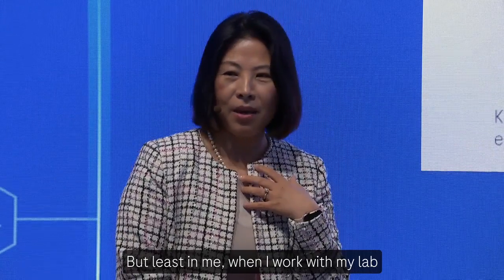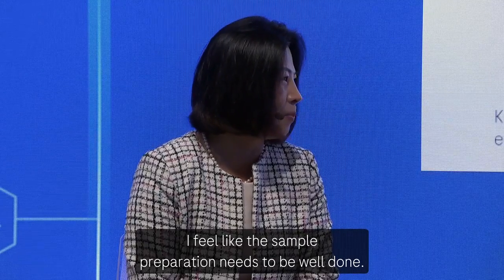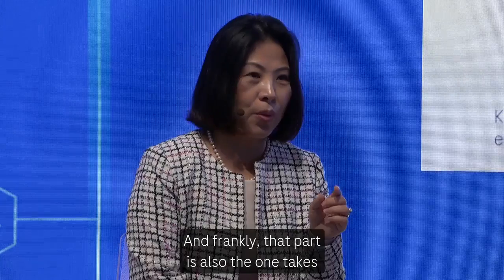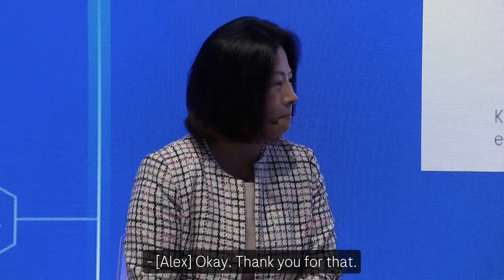At least when I work with my lab and talk to people, I feel like the sample preparation needs to be well done. And frankly, that part is also the one that takes the most manual labor. Okay. Thank you for that.